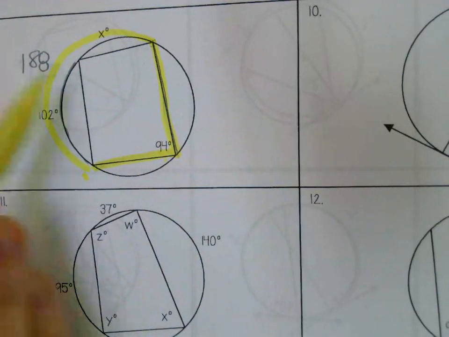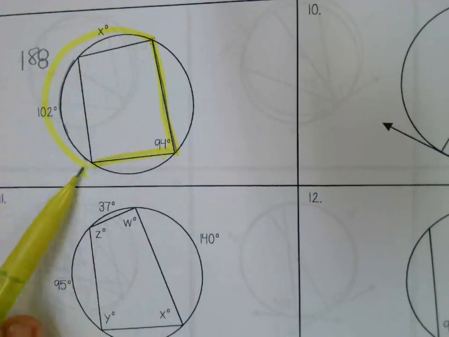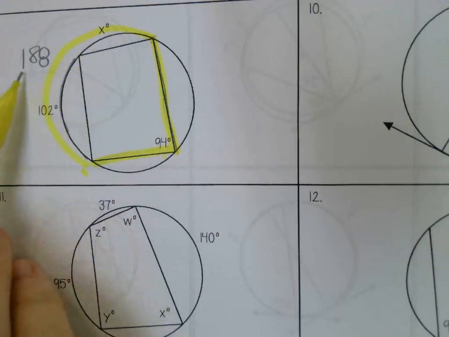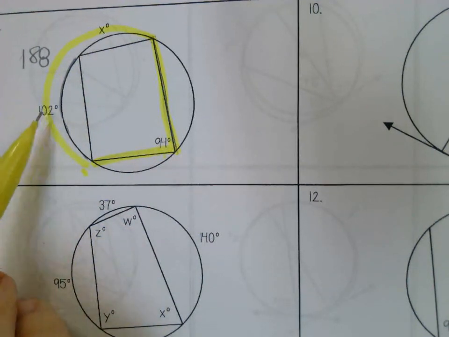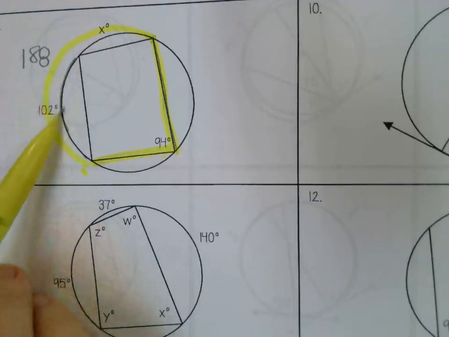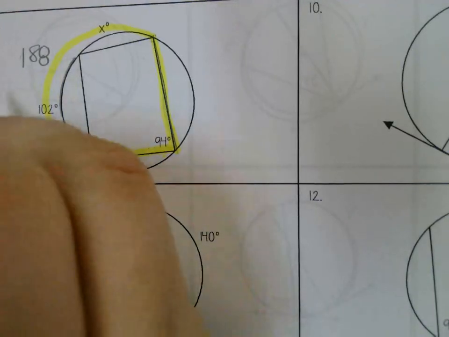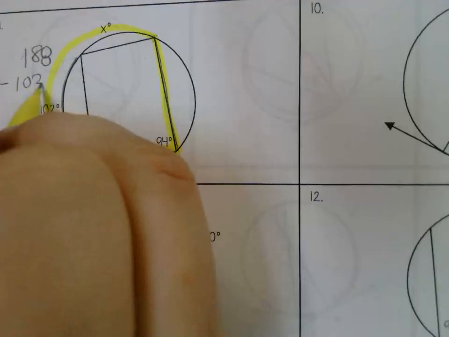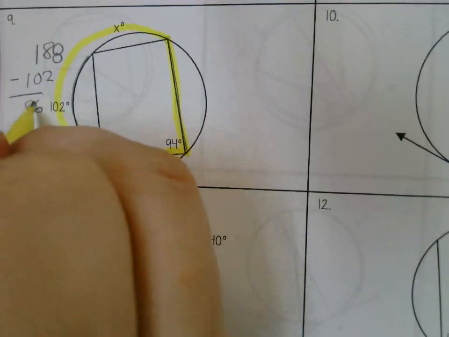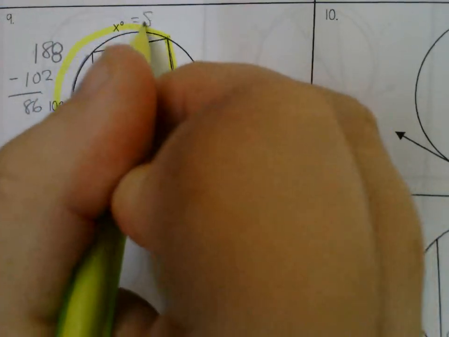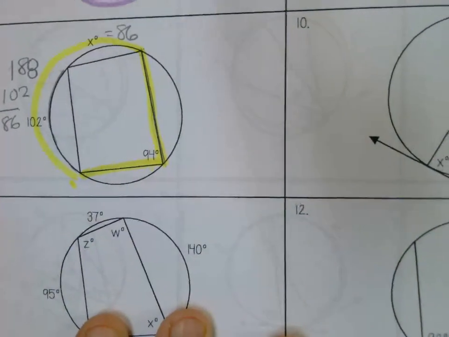So if I know that that is 188 from here to here, now I can find X. You're going to do 188 minus the 102, which is the piece that you already know, which is going to make X equal 86.